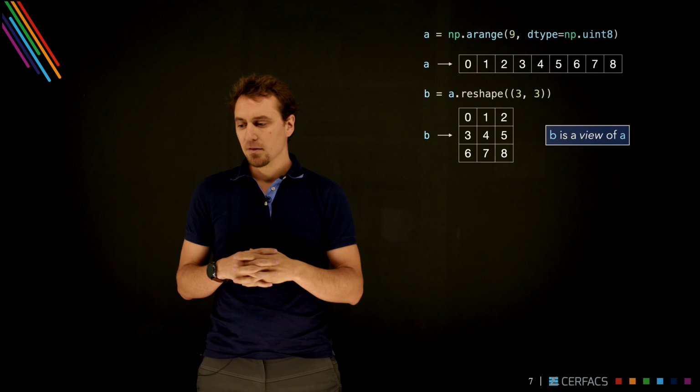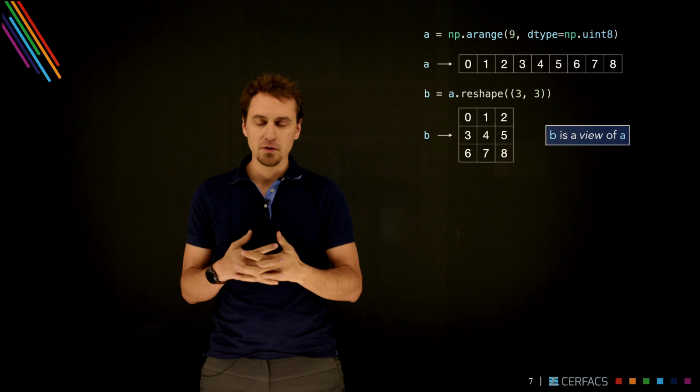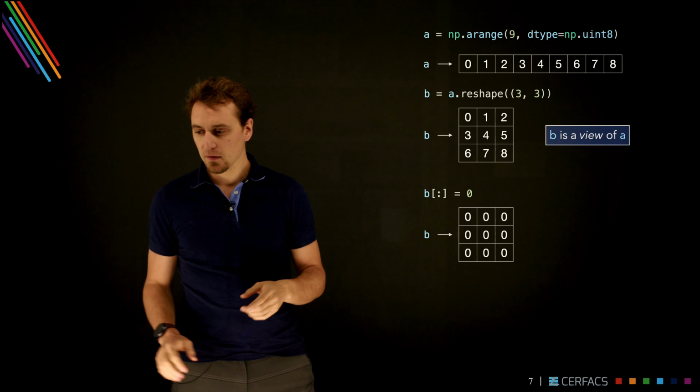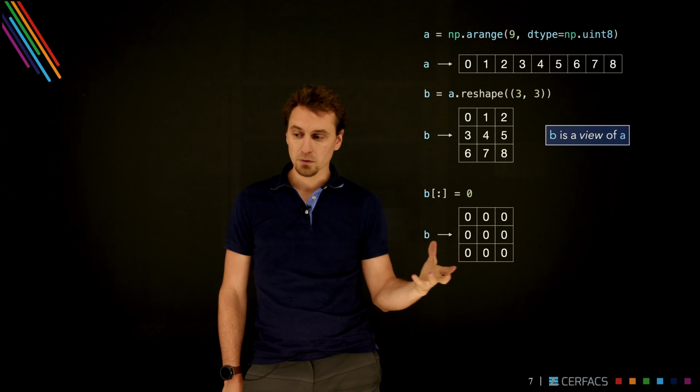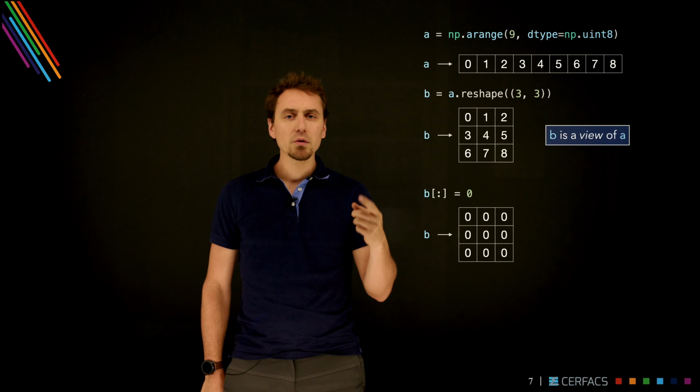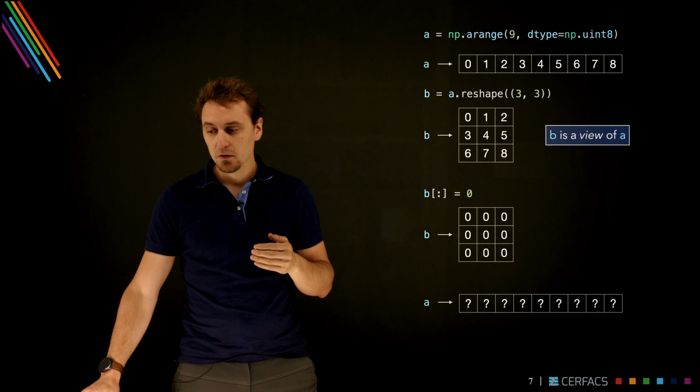So this has some implications for you as a NumPy user. For example, let's say that here, this syntax B bracket colon means that I'm selecting all the elements of B and putting them to 0. So now B points to this 3 by 3 matrix, which is only zeros. But there is only one matrix in memory here for everything we did, right? There is actually only one area of memory with 9 values addressed by A, and then B is a view of that. So when I change the values of B, I might wonder what happens to A.